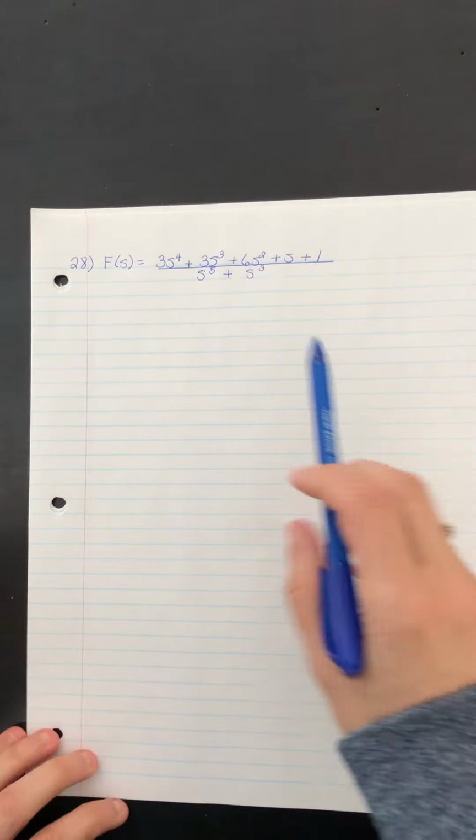Okay, big mess in the top. S to the 5 plus s cubed in the bottom. So that's our first job. Can you find that? I don't see any exponents of 5, certainly. So we start: let's common factor the bottom.